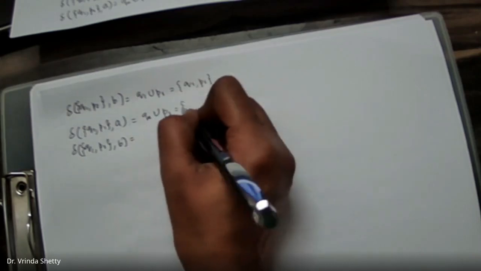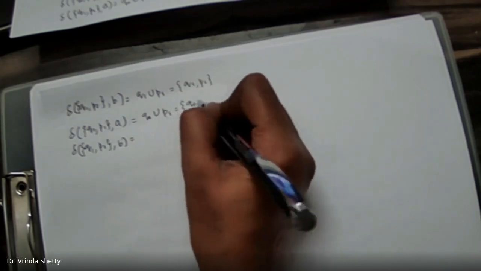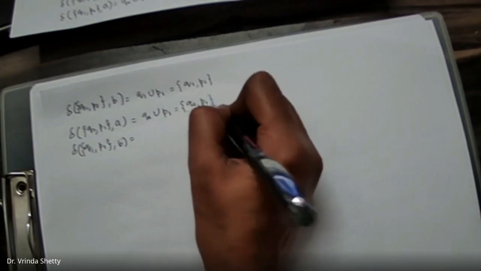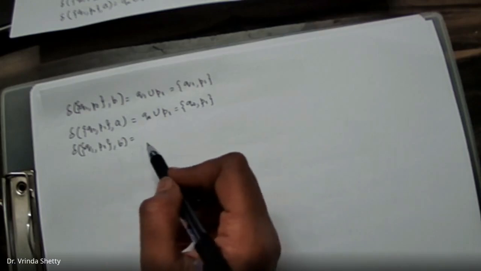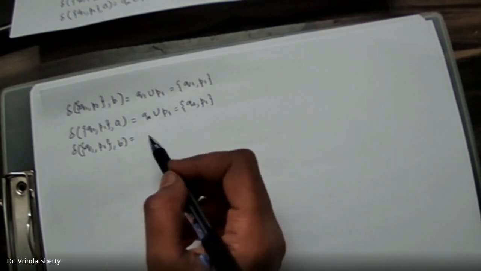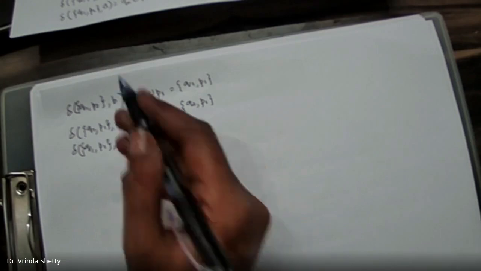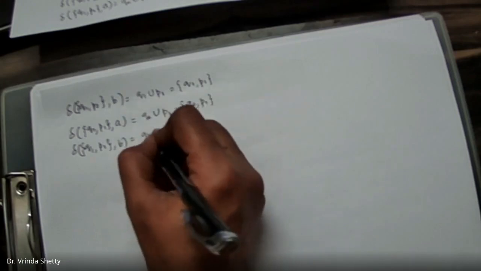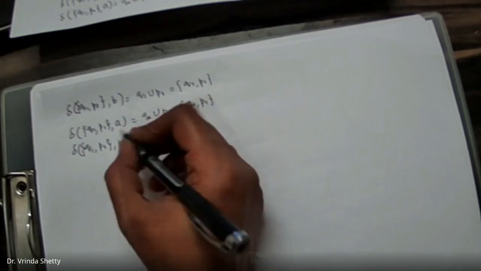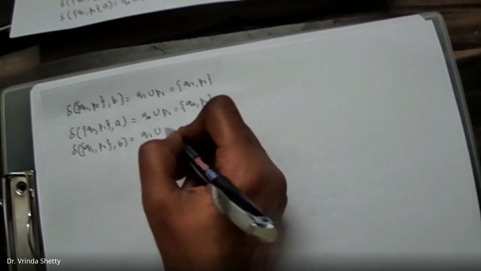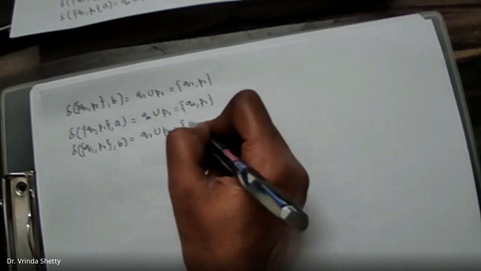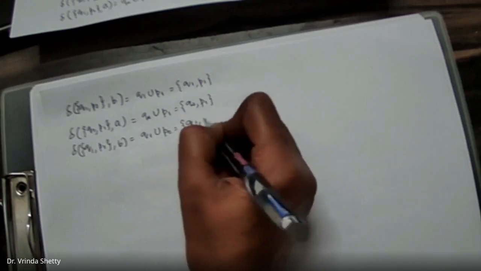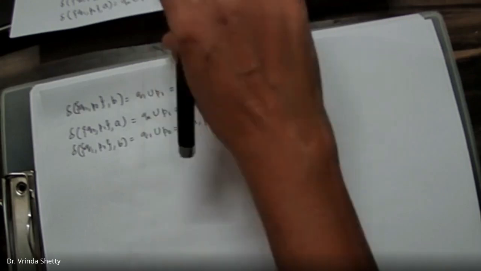Union P1 on A is not defined, we'll write it as P1 only. So we'll get the states as Q naught P1. Then next is Q1 P1 on B input. Whether Q1 on B is defined? No. So we have Q1 as usual, union P1 on B is P naught. So we are getting the states as Q1 P naught.